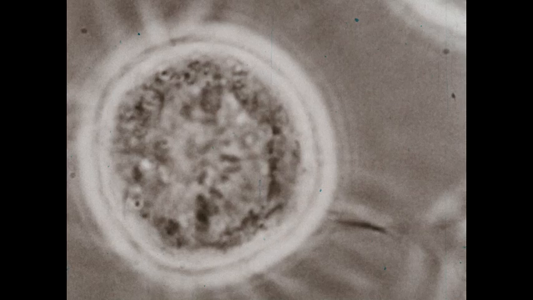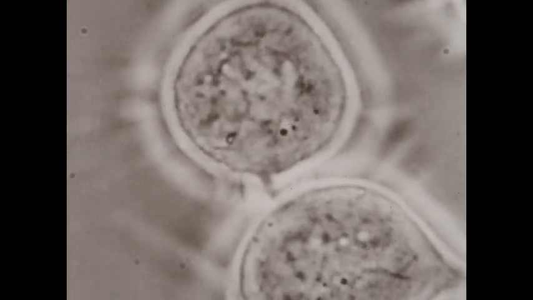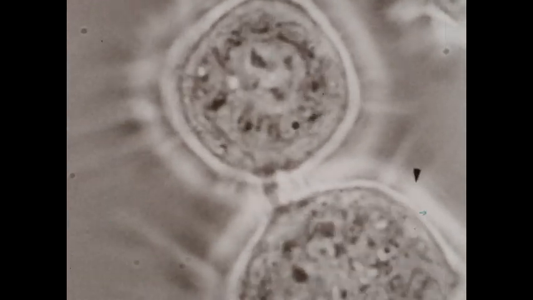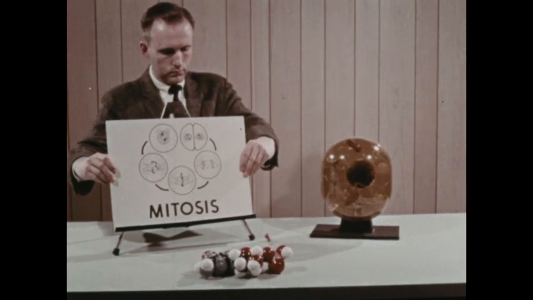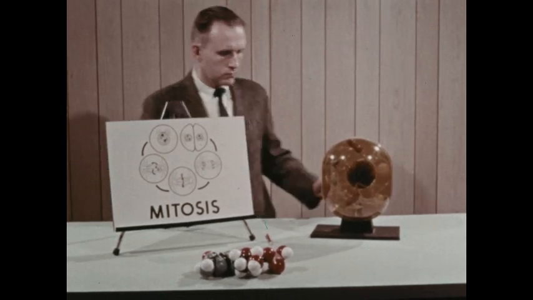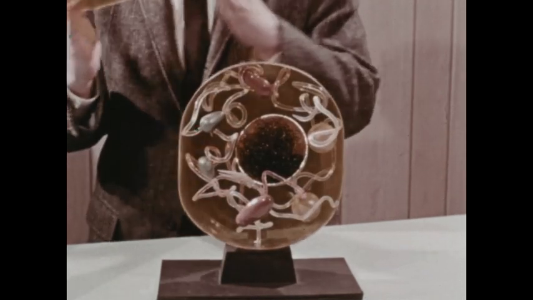The simplest answer to why living things grow is that most cells divide through a process called mitosis. Through this division, two descendant cells are produced from one. Mitosis is by no means a simple process. The cell accomplishes two basic functions in the process of mitosis. We'll illustrate these two functions, beginning with this model of a single cell.